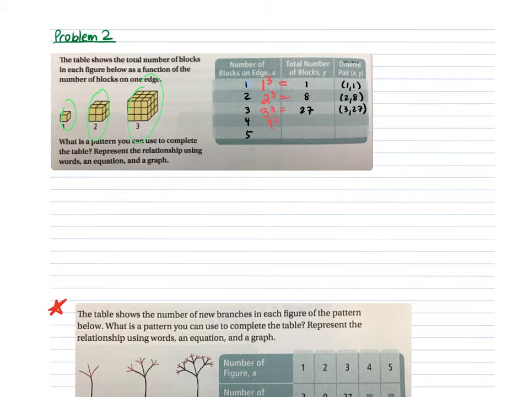So this was probably going to be 4 cubed, and this is going to be 5 cubed. And so 4 cubed is 64. So this ordered pair is 4, 64. And then 5 cubed is 125. So this ordered pair is 5, 125.